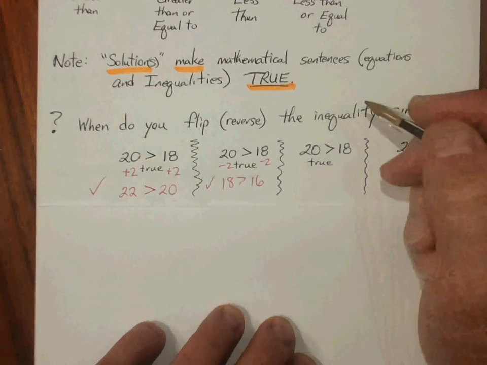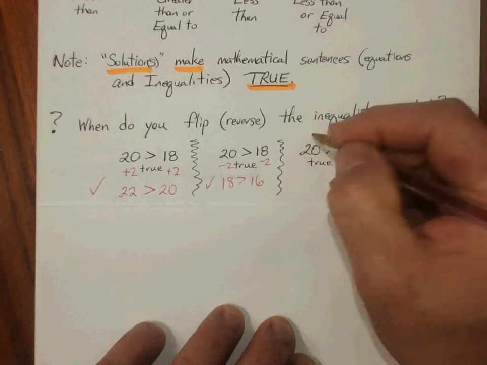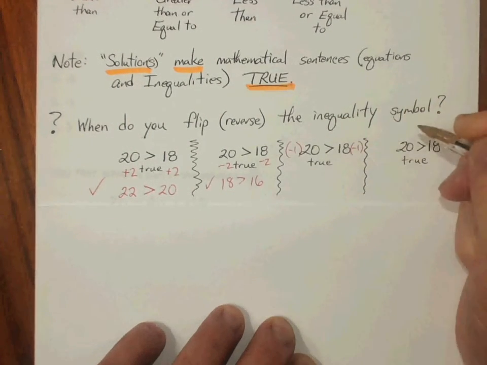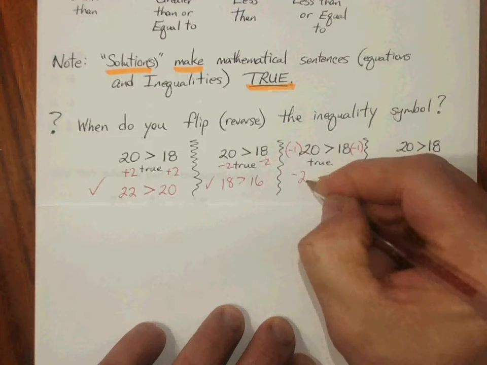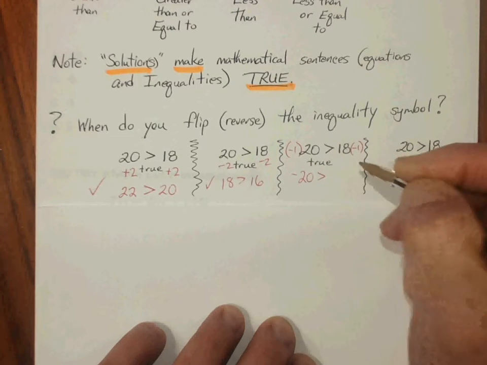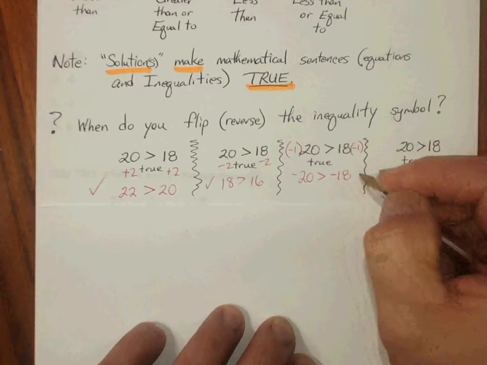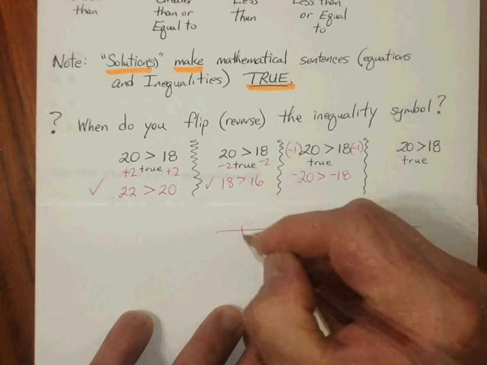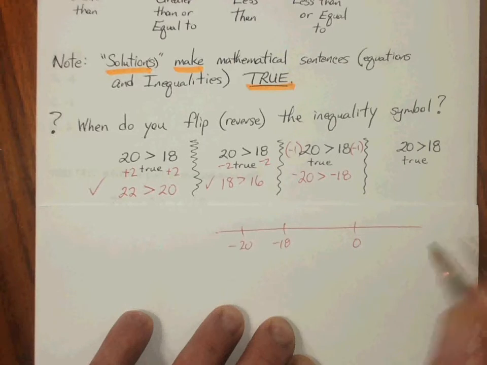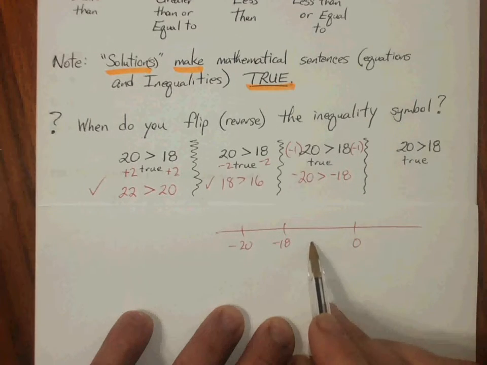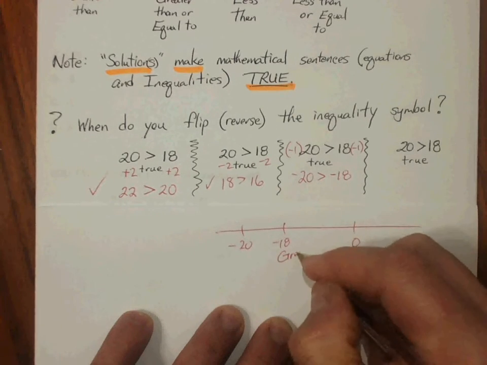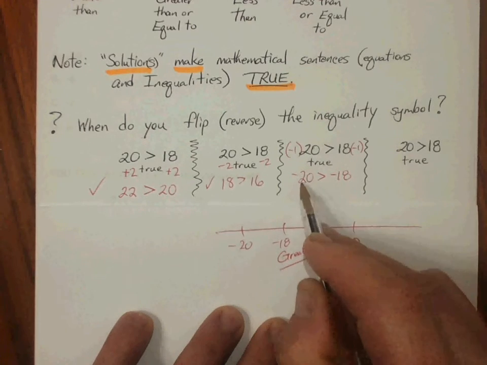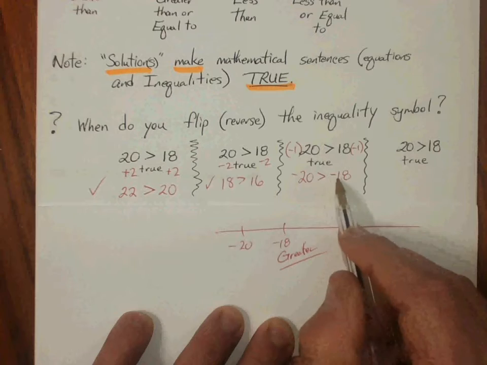But look what happens if I multiply both sides by a -1. I now get -20 is greater than -18. And if you remember your number line, the number that's farther to the right is greater. So this guy is now greater than -20. And this is saying -20 is greater than -18.